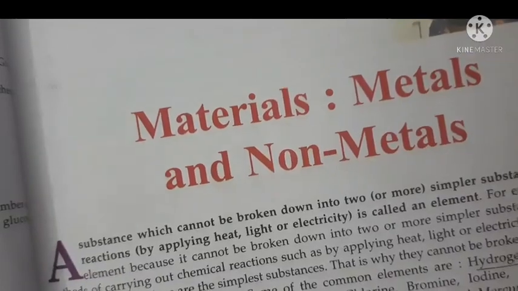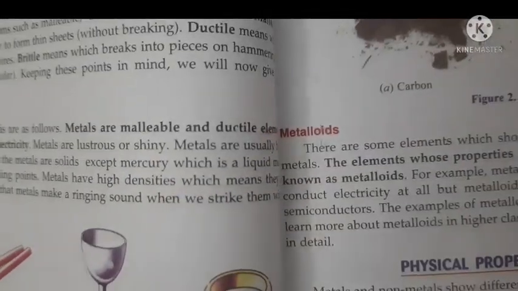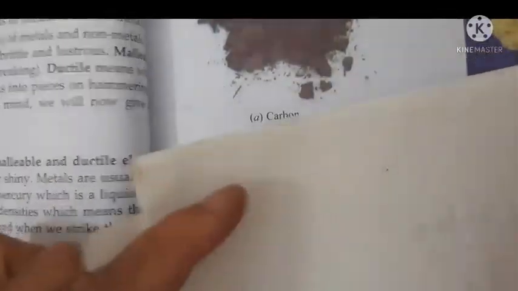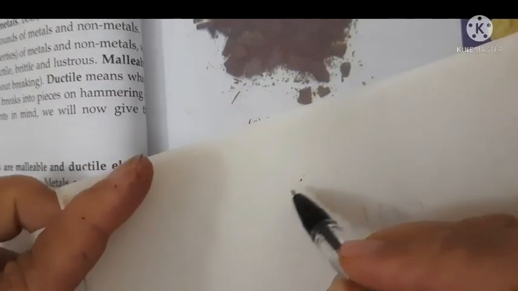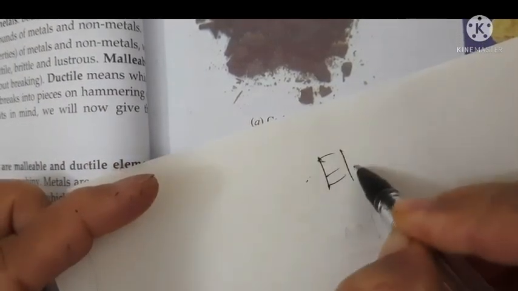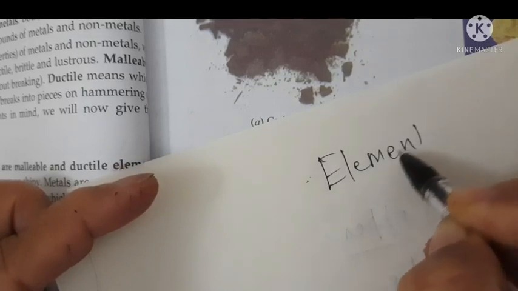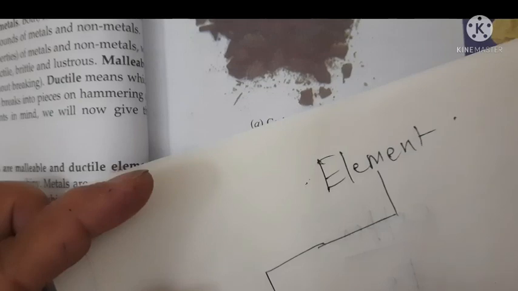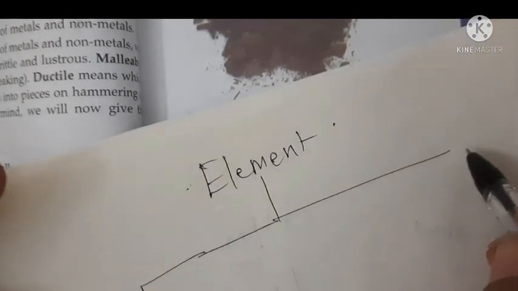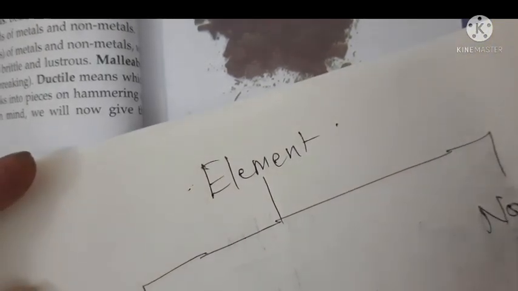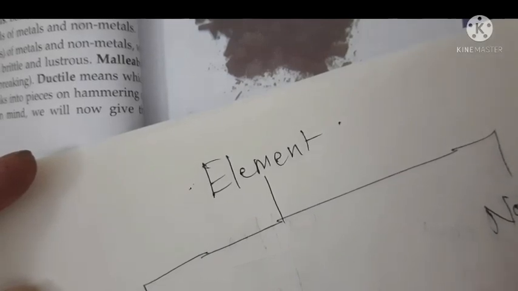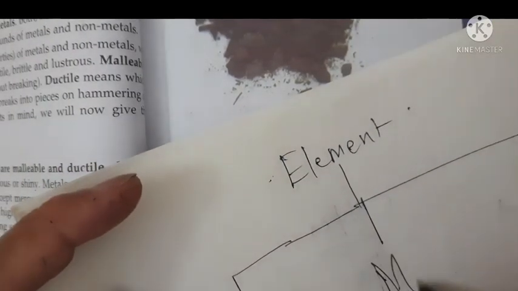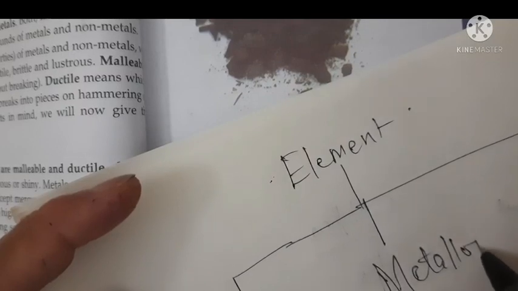Now pay attention here, students. These elements are actually divided into three groups: metals, on this side non-metals, and here metalloids.